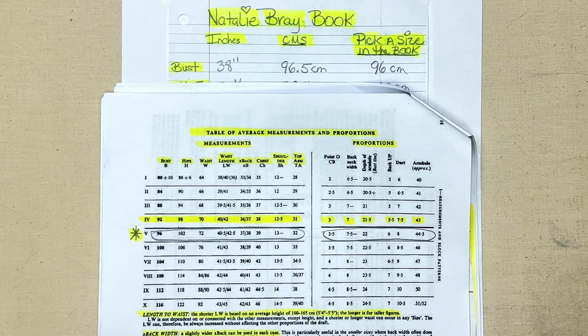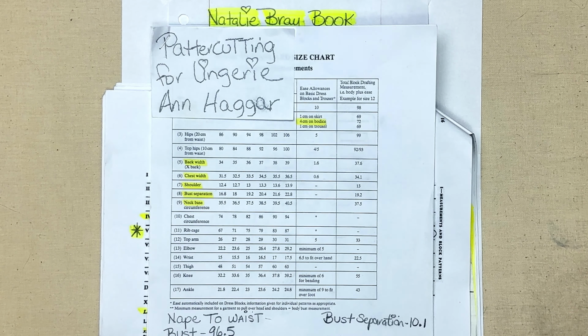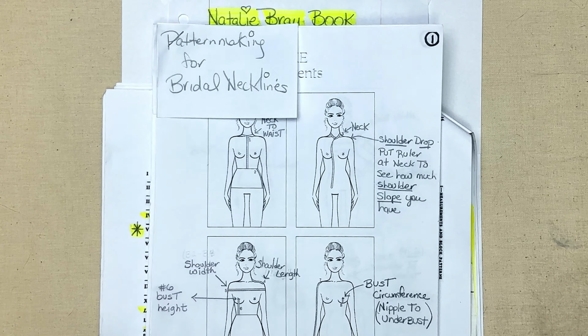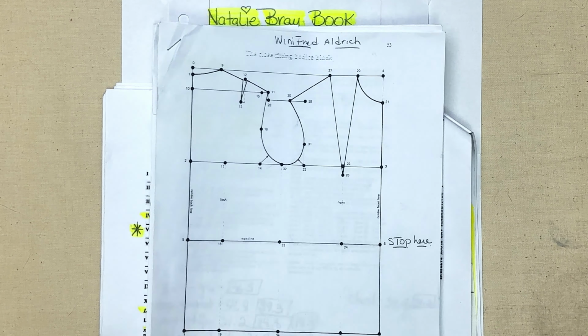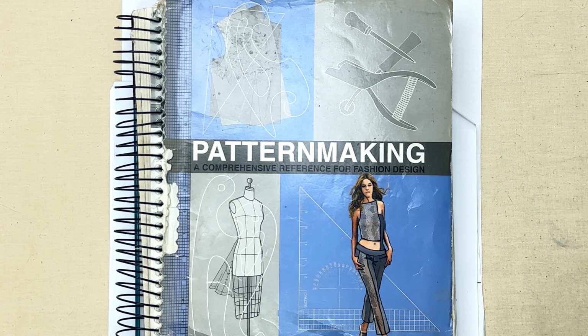Stay tuned for that. I will also show you how to draft patterns from other books, like this book, this book, this one, and so much more. Stay tuned for more.